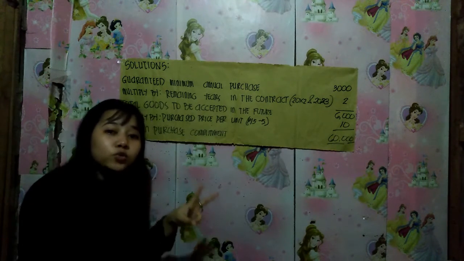The remaining years in the contract is 2 years. Why? Because Shako signed a 3 years contract. So, since 2 years remain, because the one we are looking at is 20x1, there are 20x2 and 20x3. So, there are 2 remaining years. Then, the total goods to be accepted in the future is 6,000.